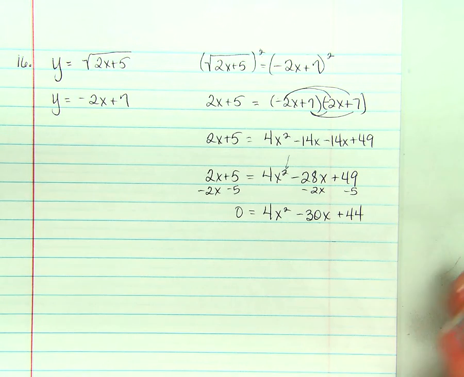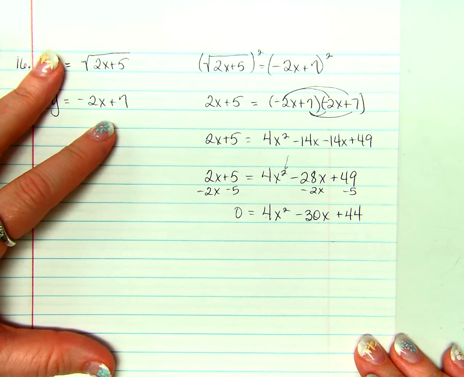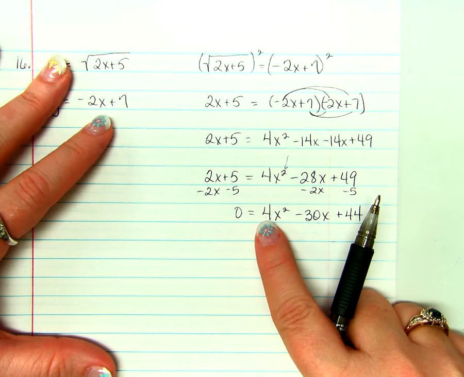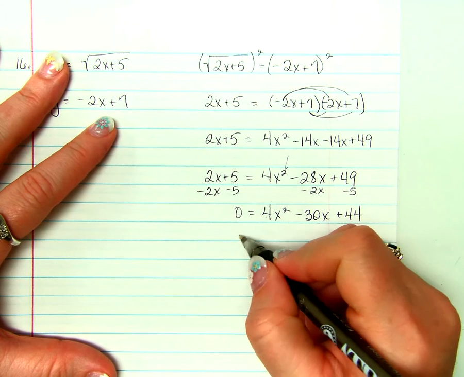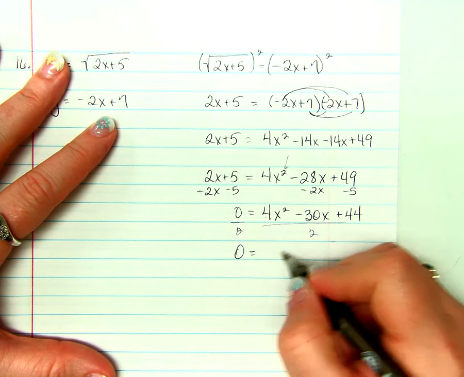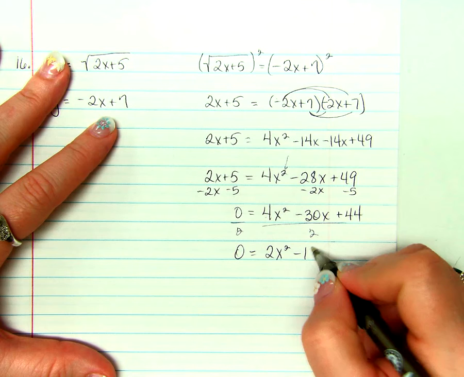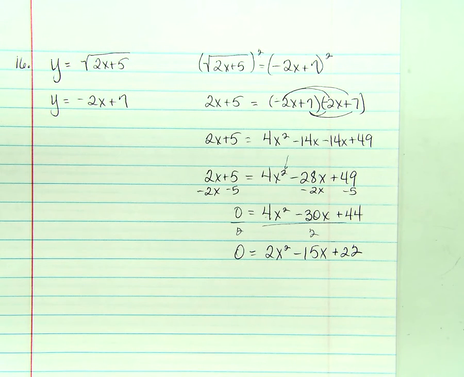Okay. If I'm going to factor this, first thing I want to do is take out a 2 from each term because they're all divisible by a 2. I'd love to take a 4 out of each term to make this leading coefficient a 1, but I can't because 30 is not divisible by 4, is it? Okay. So if I divide both sides by 2 like that, I end up with 0 equals 2x squared minus 15x plus 22. Okay? So, if I've decided I want to try to factor, does factoring always work? No. So I really have to make a good choice.